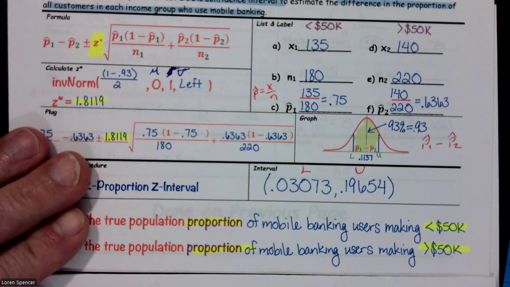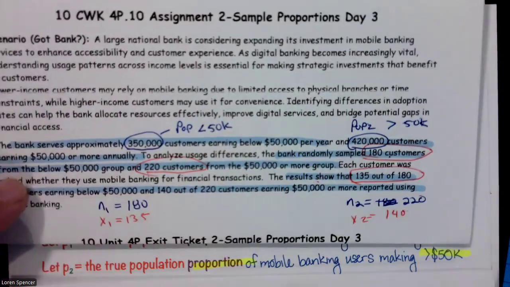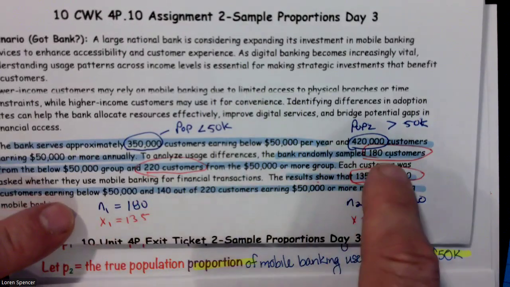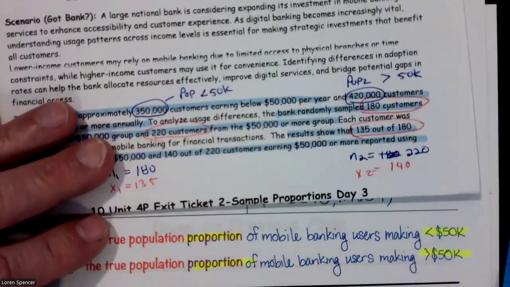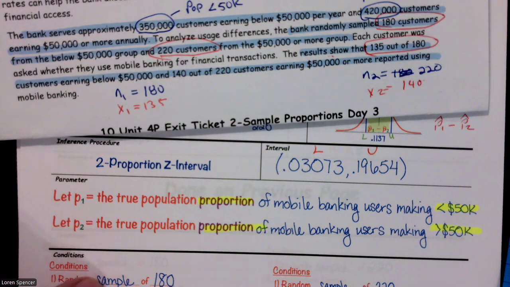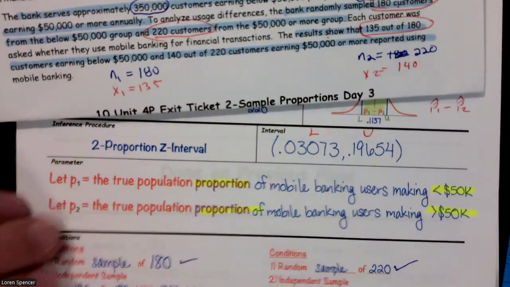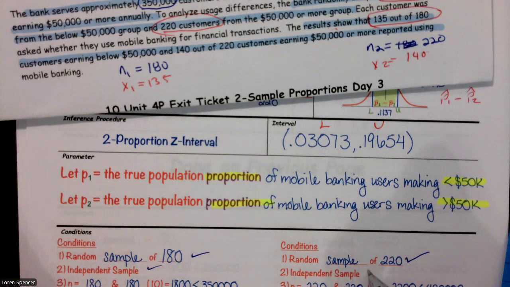The next thing we need to do is look at our conditions. The first condition, well, we need to have 2 random samples. When I look at this, we had a random sample of 180 and a random sample of 220. So we have 2 independent random samples. So random sample of 180, yay, that was given to us. We can check that off. Random sample of 220, that was given to us. We can check that off. And they were both independent. All right. So we're good with that.